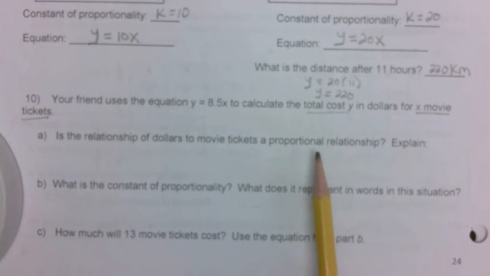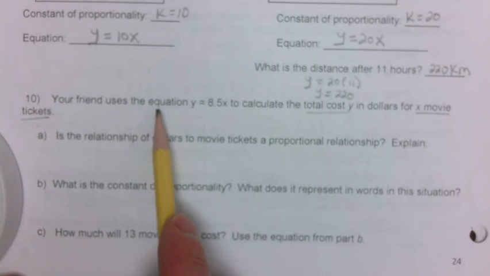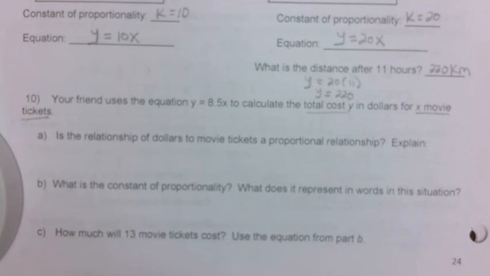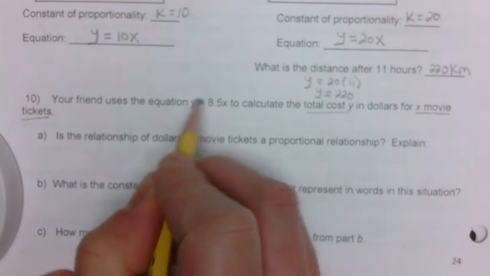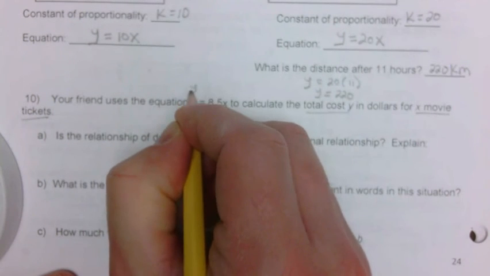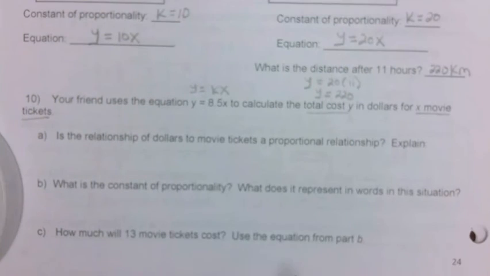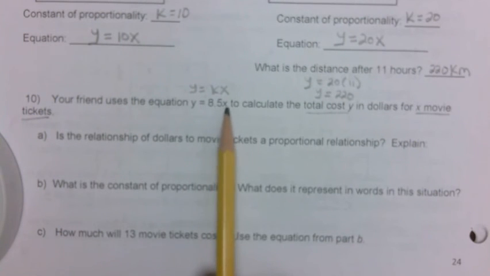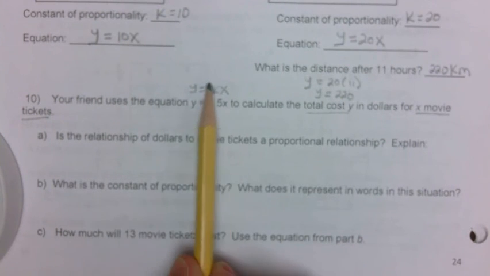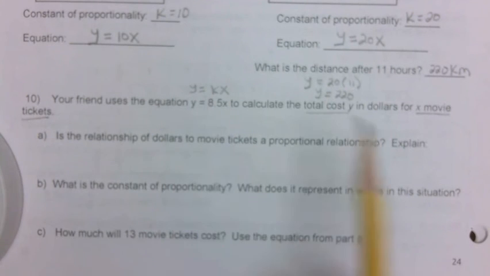Okay, well, in order to figure that out, since they gave us an equation, remember that for an equation to represent a proportional relationship, it has to be in the form of y equals k times x. So I'm going to write that right above here and see if it matches up. y equals k times x. And here, notice that there's nothing added or subtracted to it. It looks like it's in this form of y equals k times x.